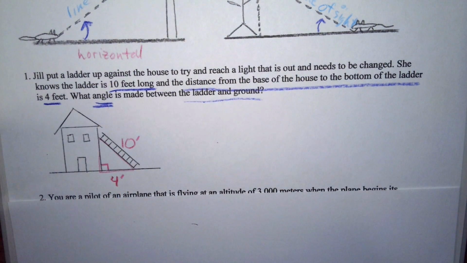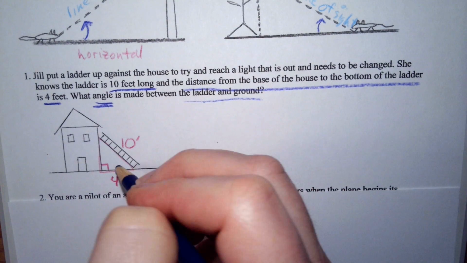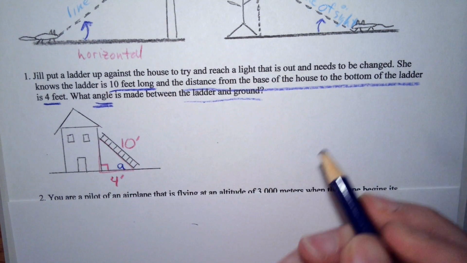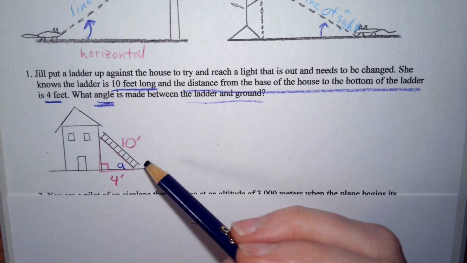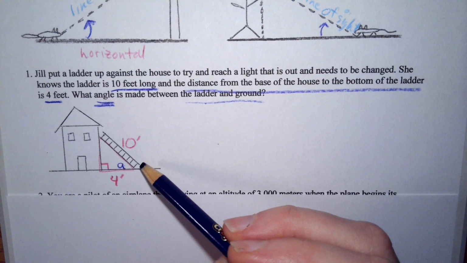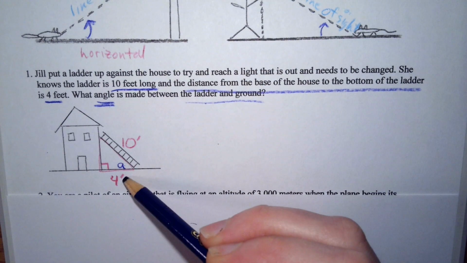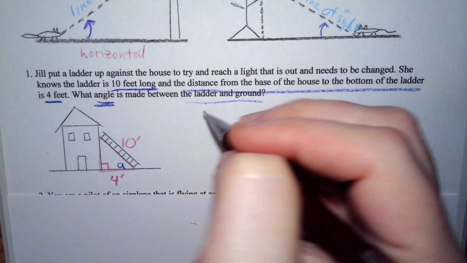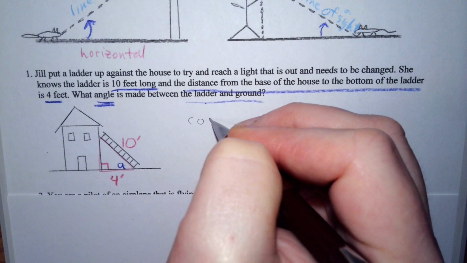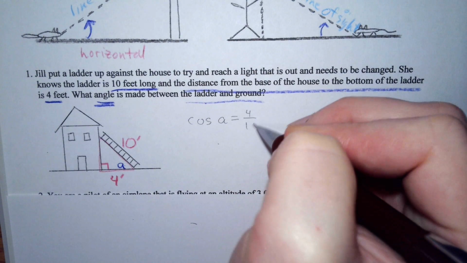And they asked us to solve for the angle being made between the ladder and the ground. So I'm going to call that A. A lot of people like to use X, but I figured let's use something more contextual, since we're solving for the angle. Okay, so using sine, cosine, tangent, this is the reference angle. I'm given the adjacent leg and the hypotenuse, so we are going to use cosine. So, cosine of that angle is equal to 4 over 10.